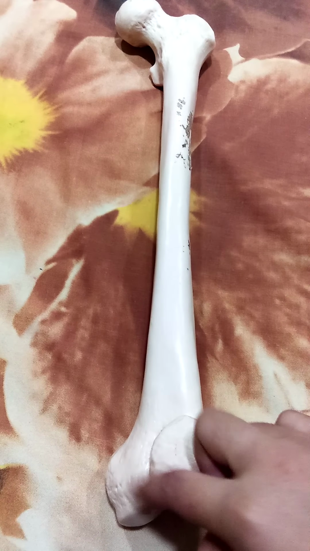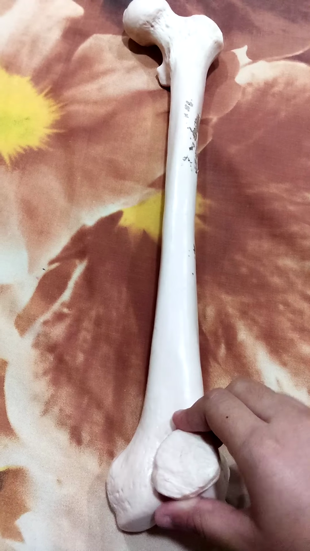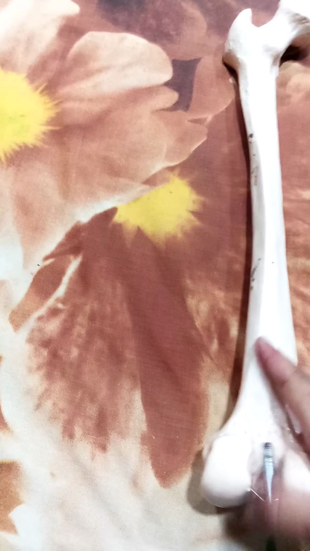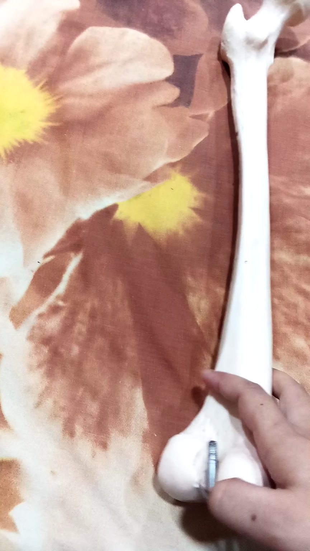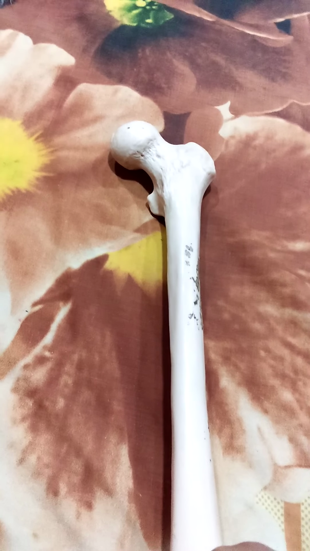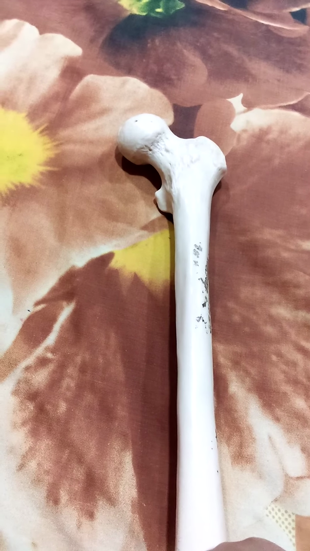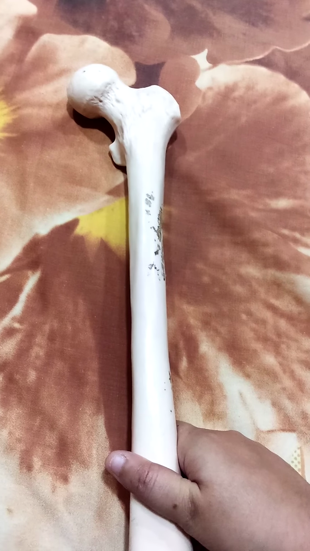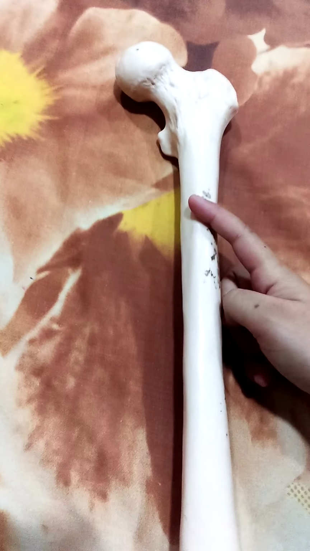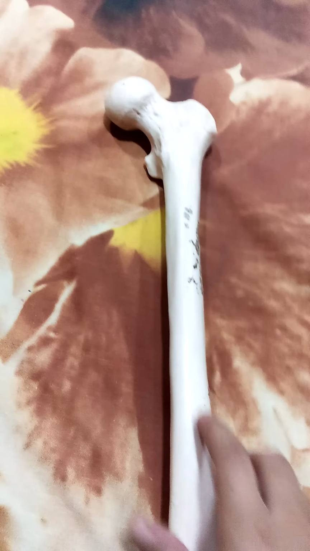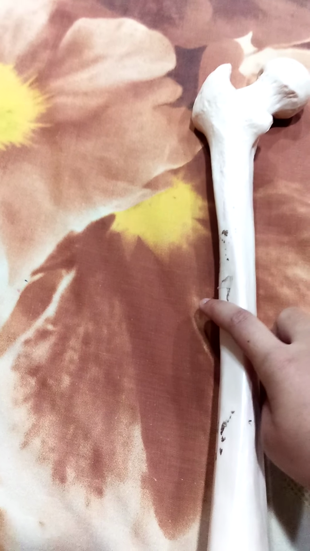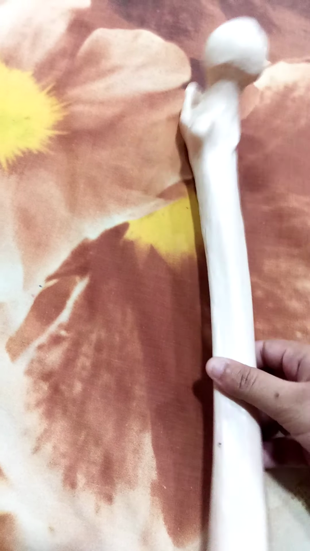This is the patella bone, which helps in the protection of the knee joint. These two condyles form the knee joint, and the head of the femur articulates with the acetabulum cavity of the hip and forms the hip joint. So the femur has three borders and three surfaces. This is the anterior surface, this is the lateral surface, and this is the medial surface. This is the posterior border, this is the medial border, and this is the lateral border of the shaft of femur.